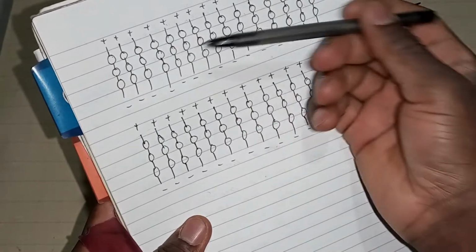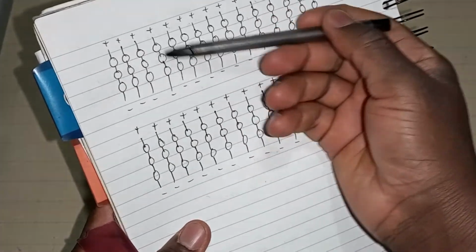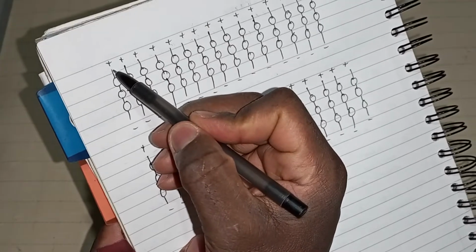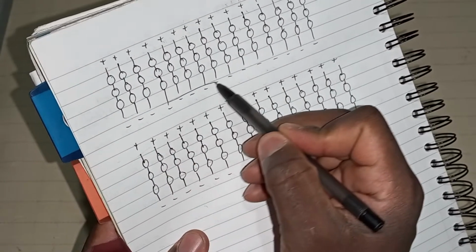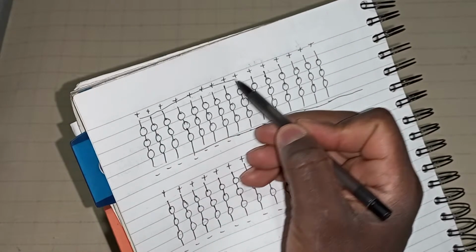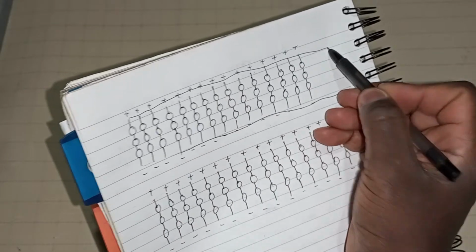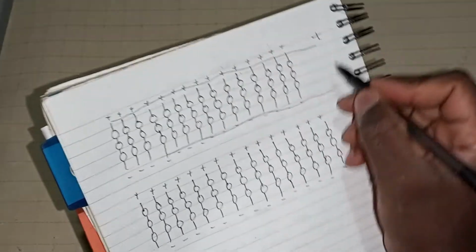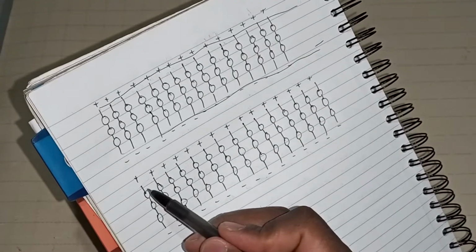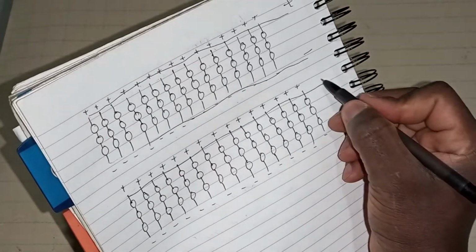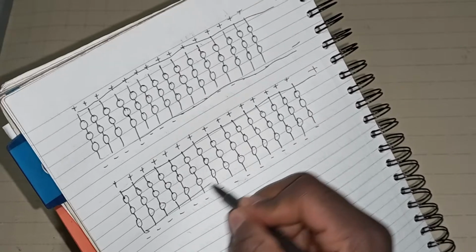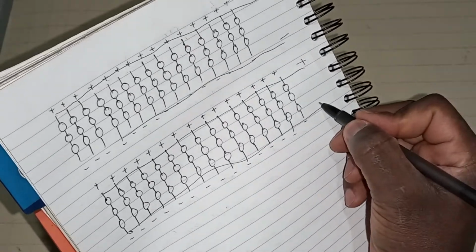After you have arranged them in series of 3, you need to connect them in parallel. You connect all the cathodes together and you connect all the anodes together. These are anodes, these are cathodes. The same case with your second channel, anodes and cathodes.